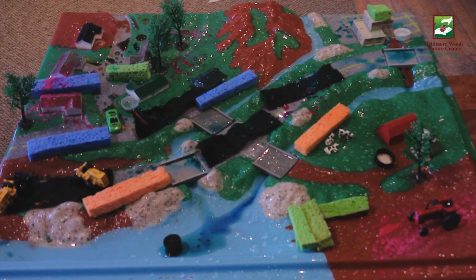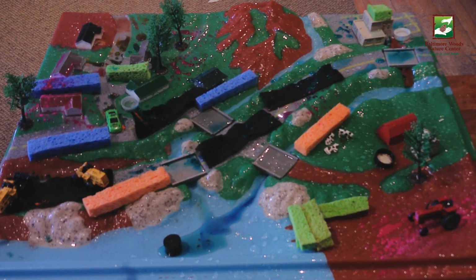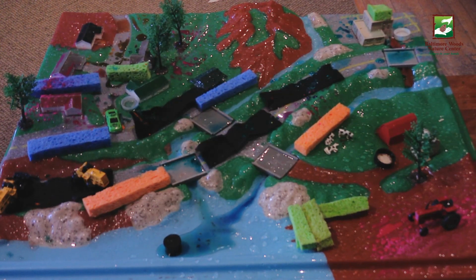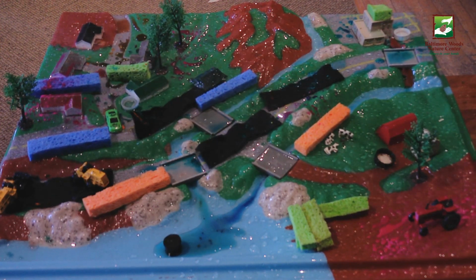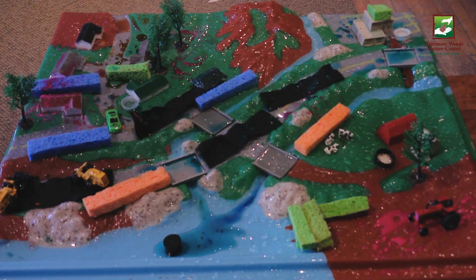What do you think the water is going to look like this time now that we've got the green infrastructure all around the city, kind of protecting the water from picking up those pollutants? Is it going to be dirtier or is it going to be cleaner?